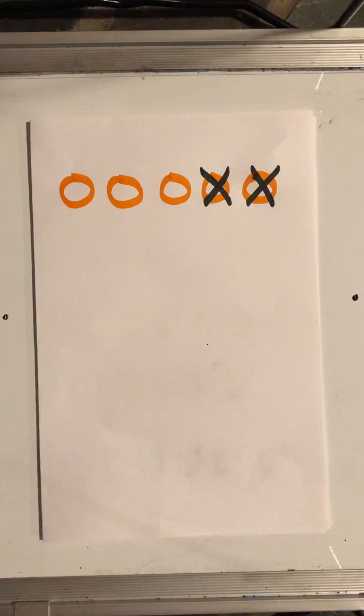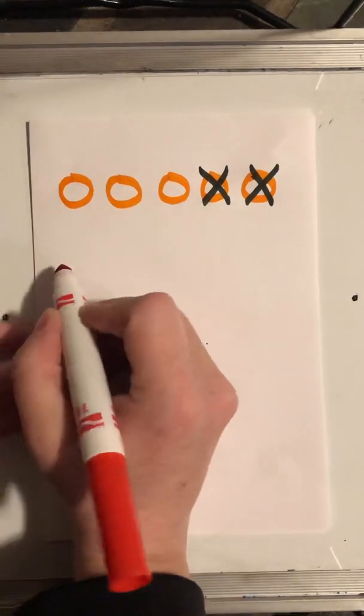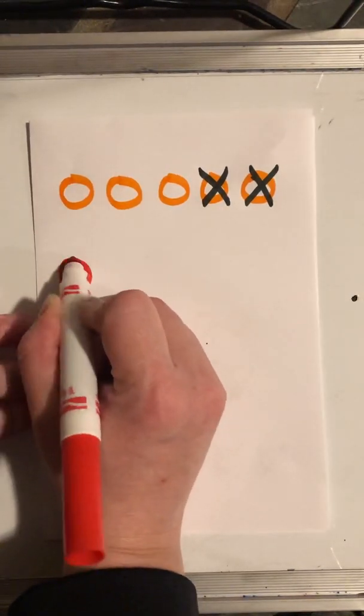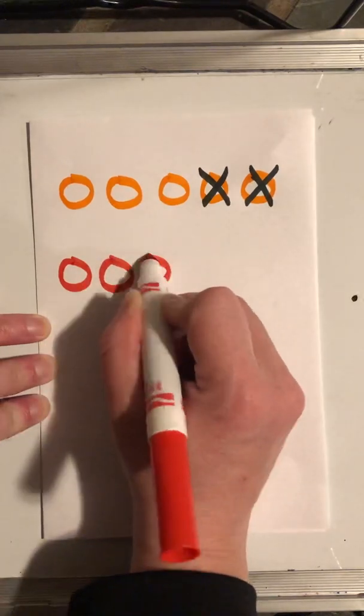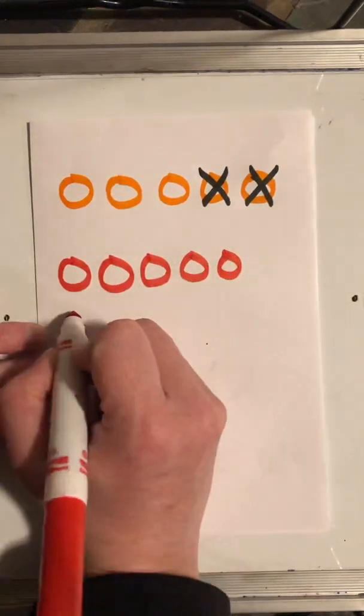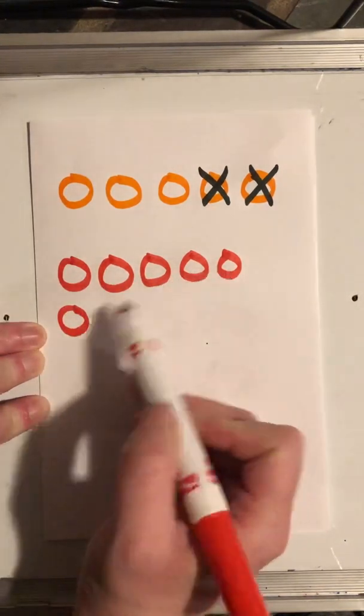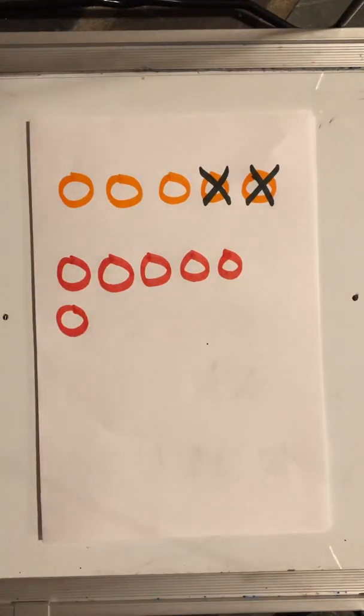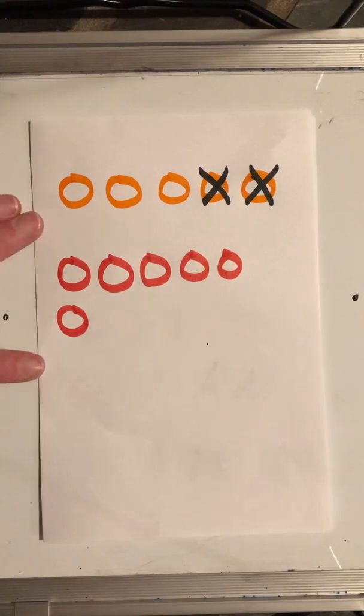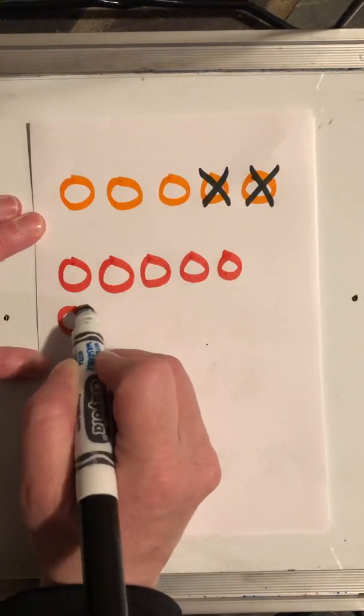Since we're talking about food, how about this time there were 6 apples in a tree. Make sure I have 6. 1, 2, 3, 4, 5, 6. I had 6 apples in the tree, and the bird got really hungry and came and ate 4 of those apples. What should we do? Yep, cross off 4.